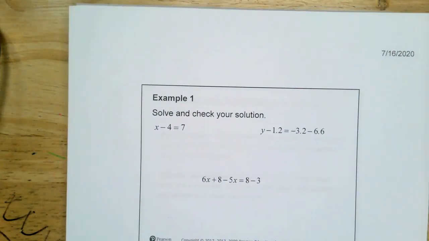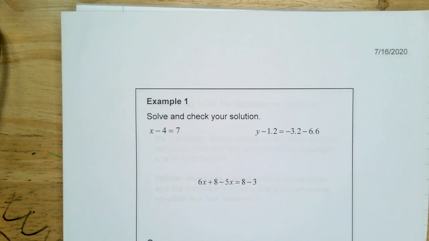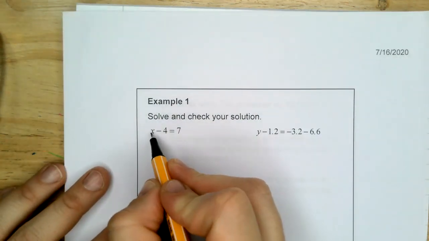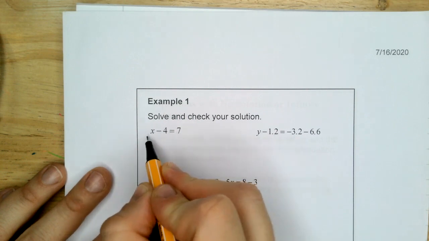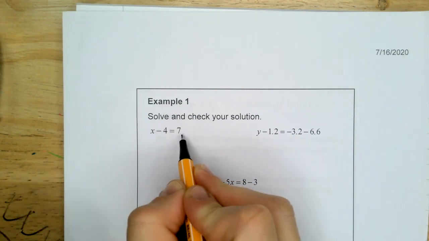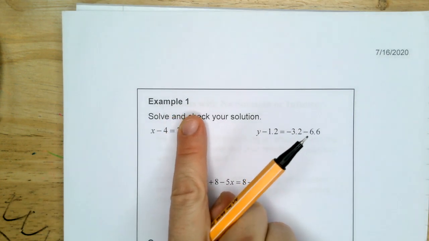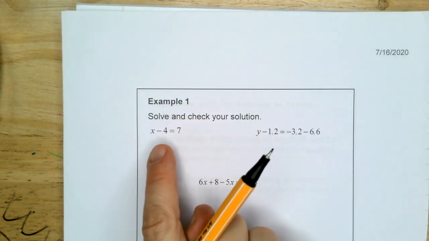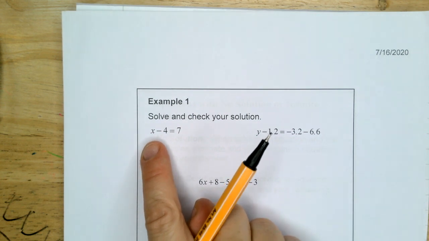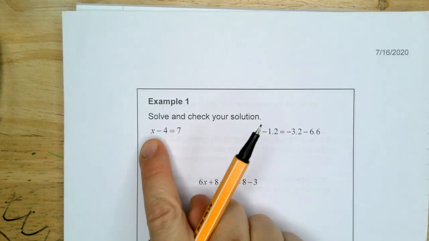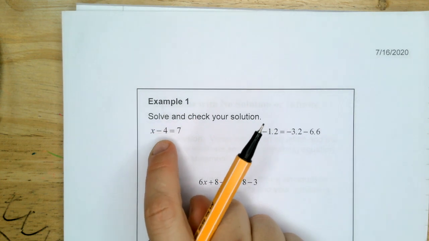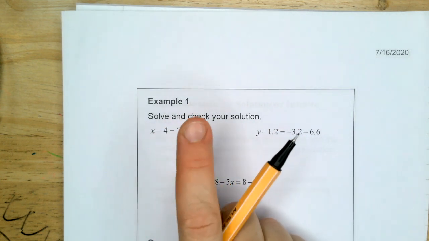Let's begin. So again, remember, you are solving for x. You want to find x. There should be one number that I can put in here, and it will make this equation true. So that's an expression, but because it has an equal sign, it's an equation, okay? Think of x as just a number we don't know yet. So we have a number, subtract 4 from that number, and I will get 7, right?